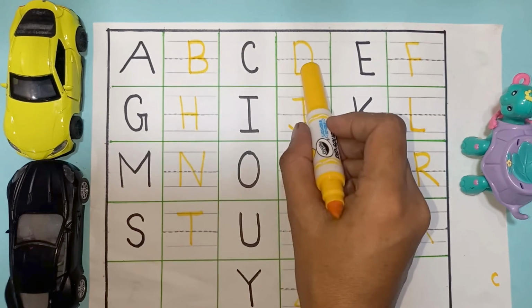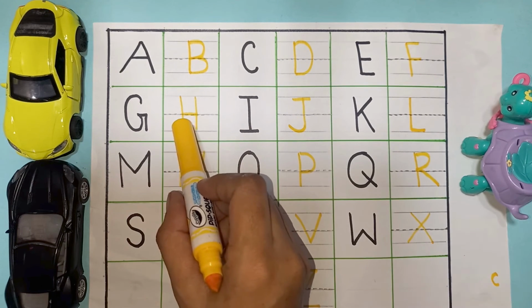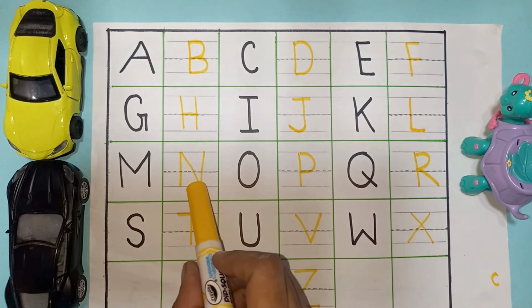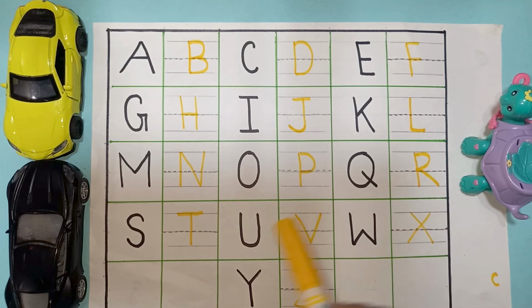Now repeat the yellow color letter. B. D. F. H. J. L. N. P. R. T. V. X. Z.